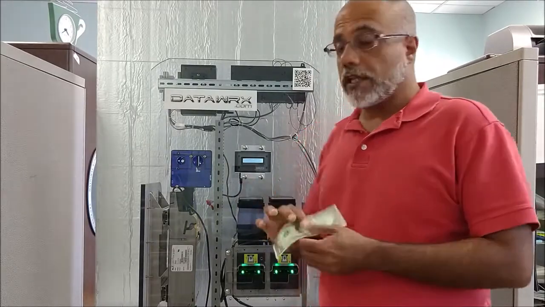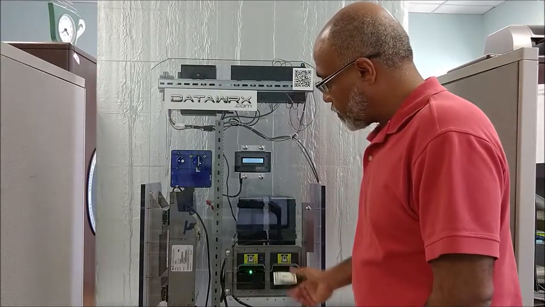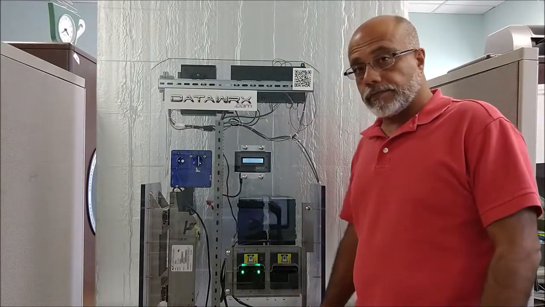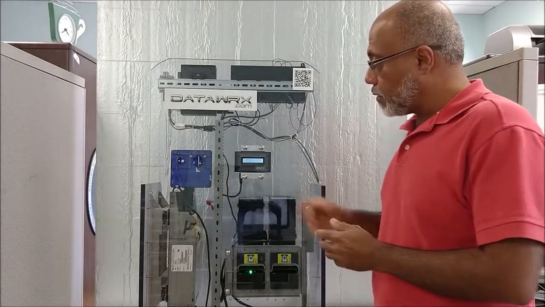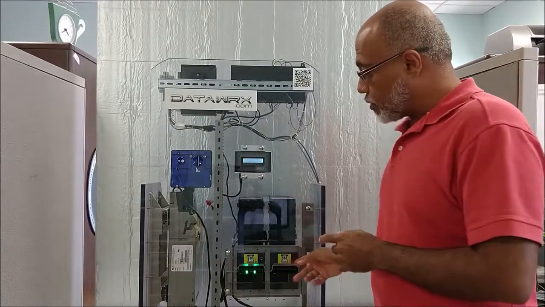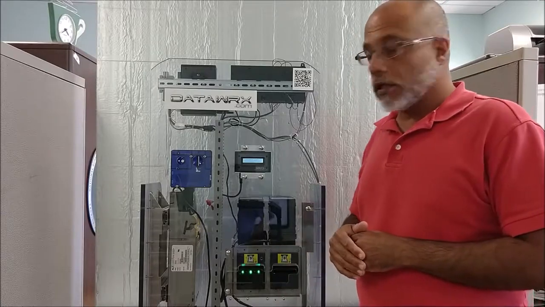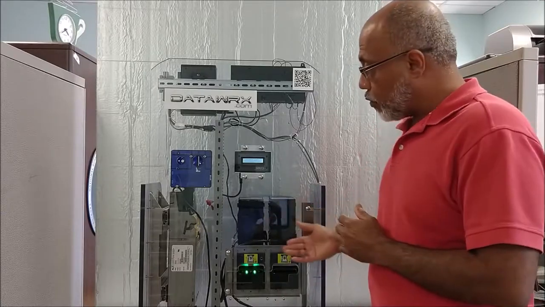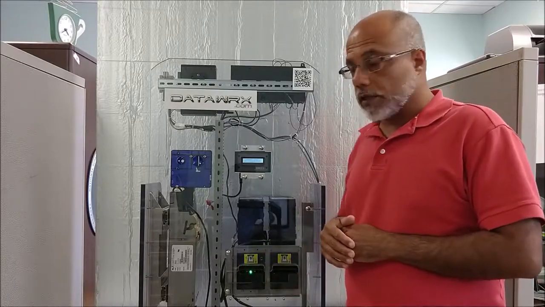So let's go ahead and see that. I'm going to insert a bill into one of the bill acceptors. It took the bill, but it did not register a credit. It's also disabled itself, so it's not going to accept any more bills. That's a good thing because we don't want our customers to be losing their money if they keep inserting bills in there. So why do we have this problem?